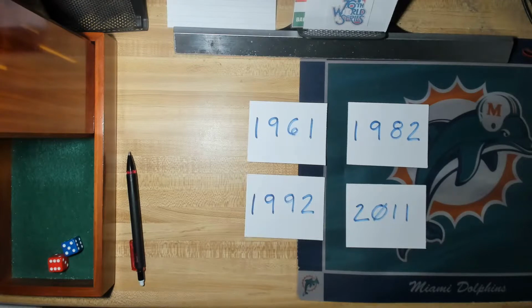So, stay safe, stay healthy, stay smart, stay strong, and we will see you guys Friday night for Game 1 of the 1979 World Series. Angels, Astros, Ryan, Richard, Astrodome. We'll see you then for that game. And once again, your four choices: 1961, 1982, 1992, and 2011. We'll see you guys Friday night. Have a good one. Take care.